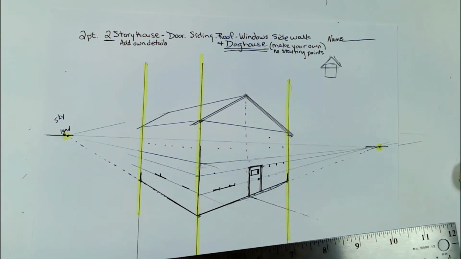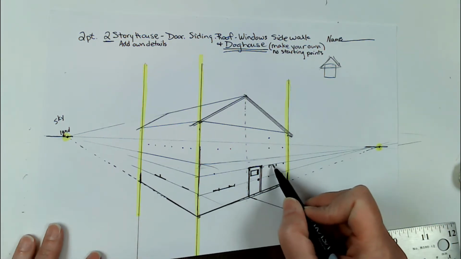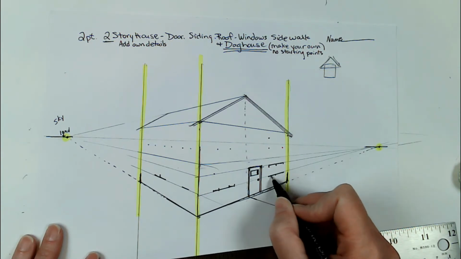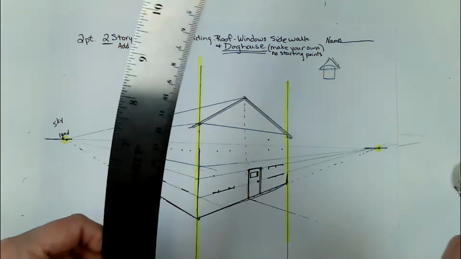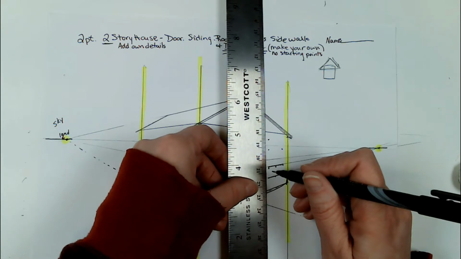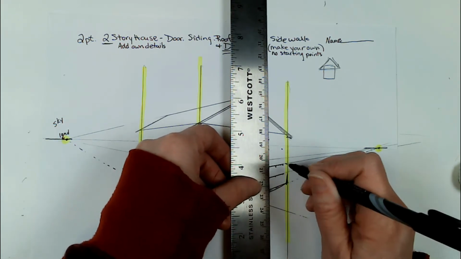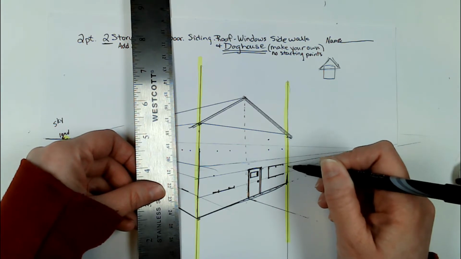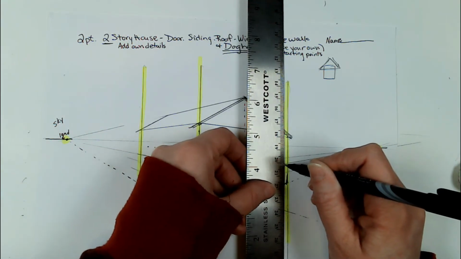And then if you have different types of windows, it would be the same way. So here I already have a top and bottom line started for my windows. Because of all those guidelines I put, I'm going to do a vertical line for this part. I'm going to go all the way almost to the edge of the house, but not quite, and do another vertical line.